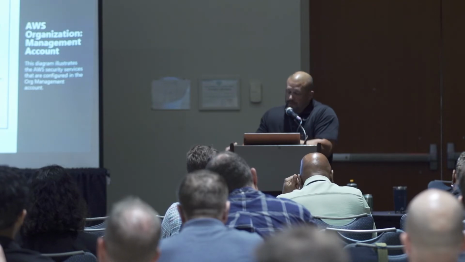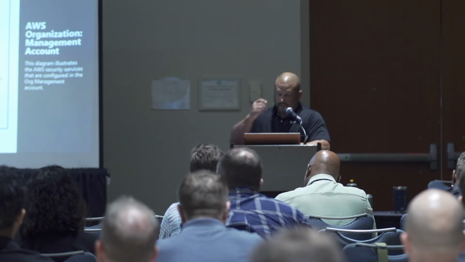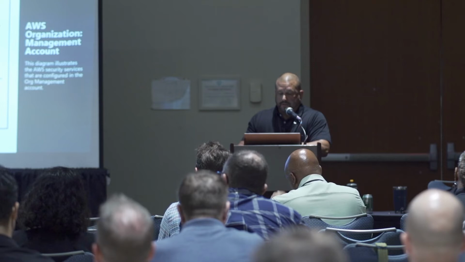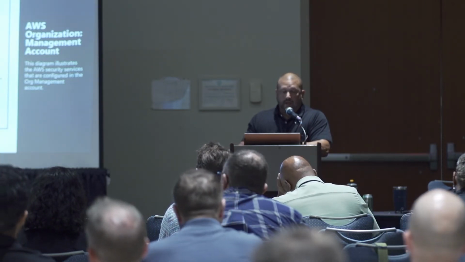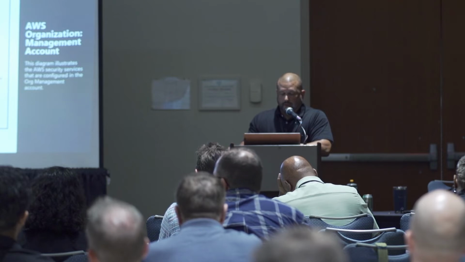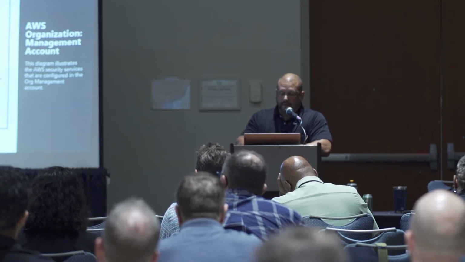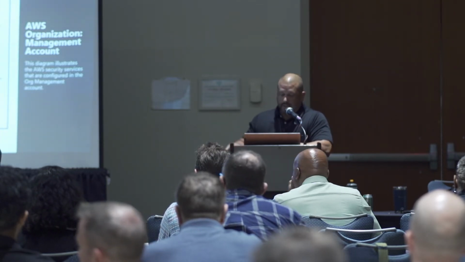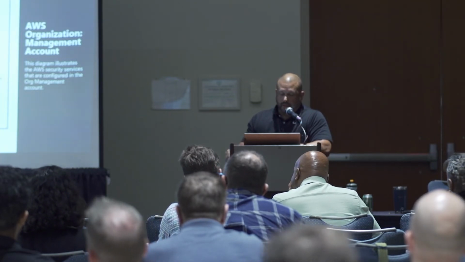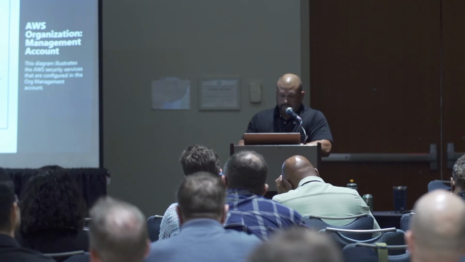IAM Access Advisor helps you audit service access. It helps you remove any unnecessary permissions and set appropriate permissions, providing the last timestamp when an IAM entity, a user, a role, or a group, accessed an AWS service. Note that the services listed along the bottom of this page here belong to the security tooling account, right? And we'll discuss that in a moment.